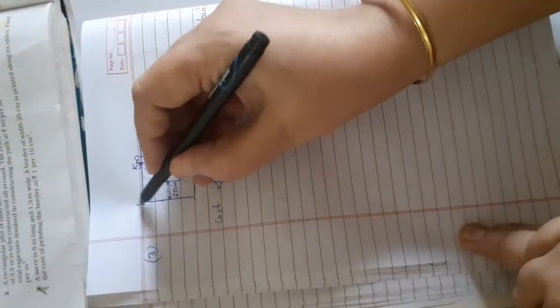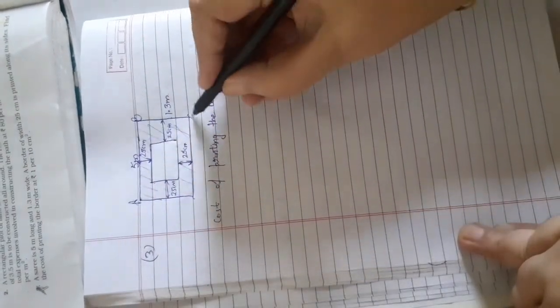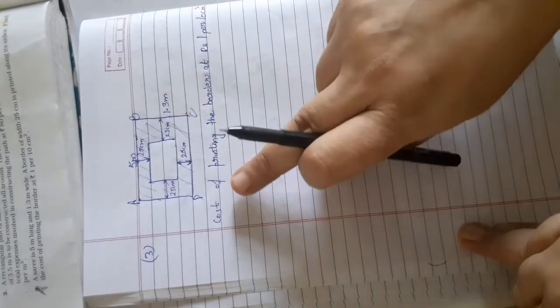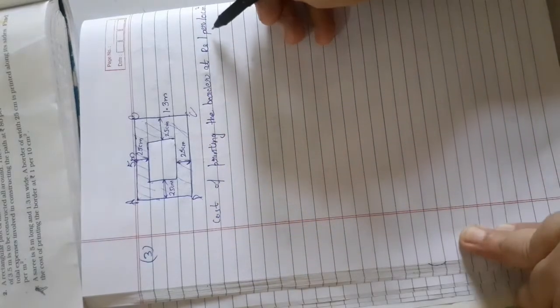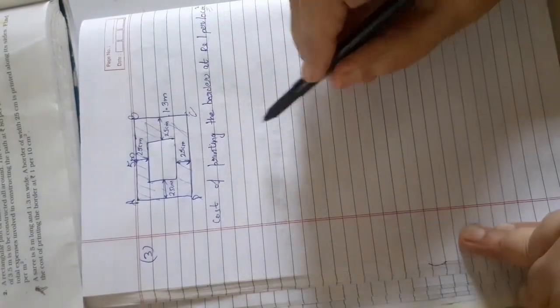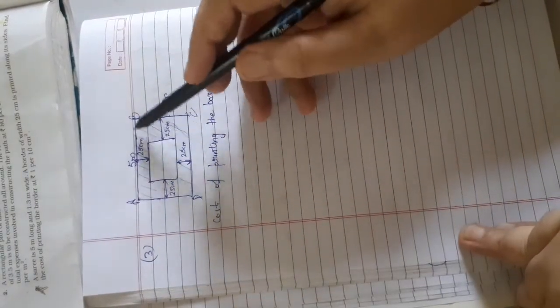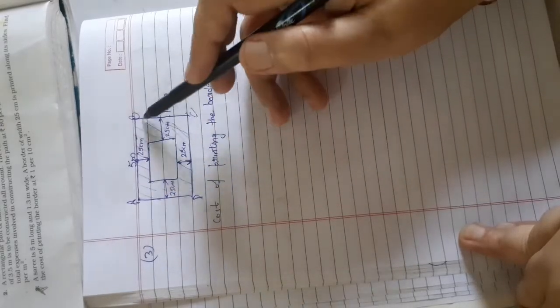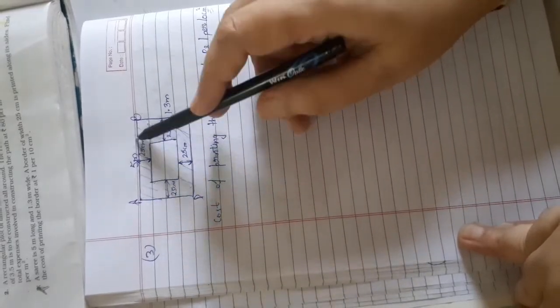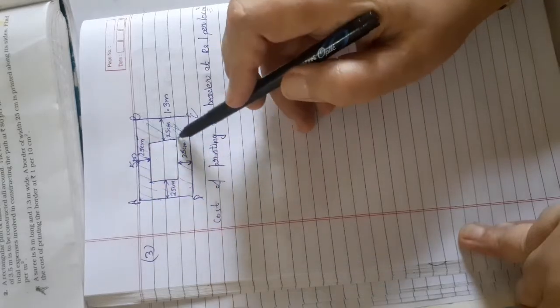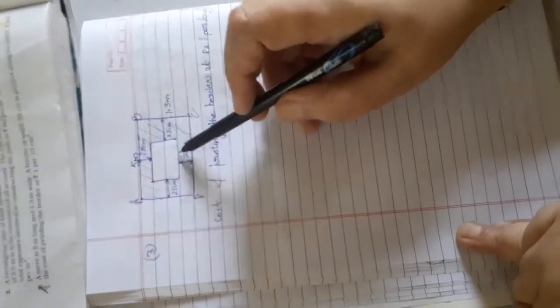So how can I find the area of the border of the sari? The question is to find the cost of printing the border, and they have given you the cost 1 per 10 centimeter square. So I can find the cost of printing the total border if I know the area of this. So it means I have to find out the area of the border. How can I find it?